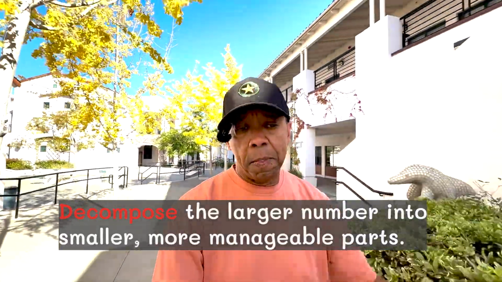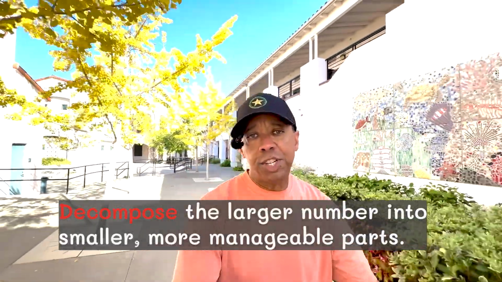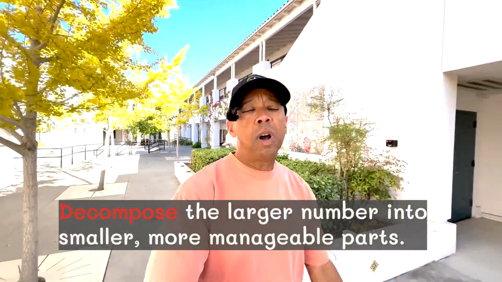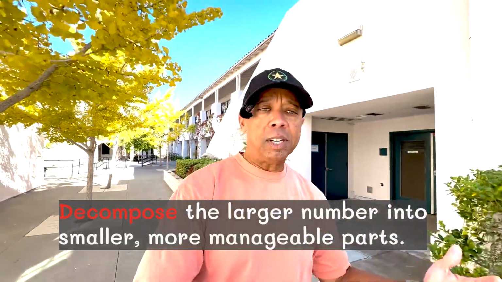And we're going to use that knowledge to help us figure out how to multiply a two-digit number by a one-digit number by decomposing the larger number into smaller, more manageable parts, finding the product of the smaller parts, and then getting the sum of the two in order to find the product of the larger number in the first place. Let's get to it.